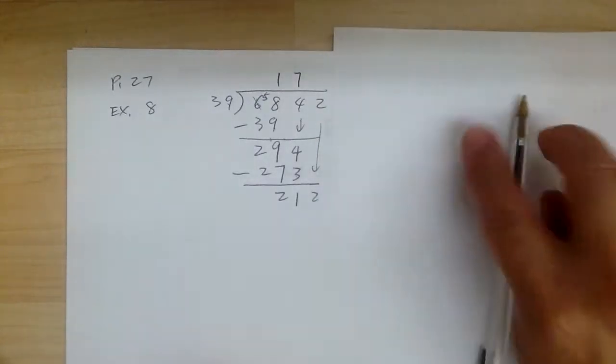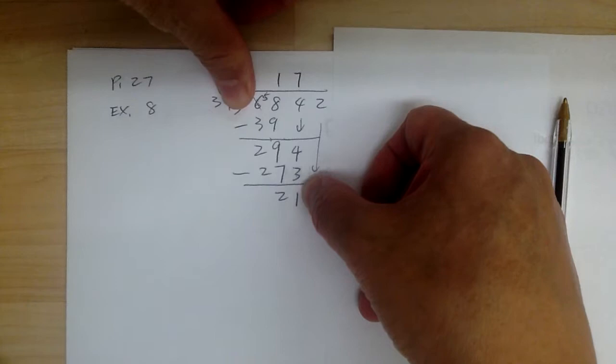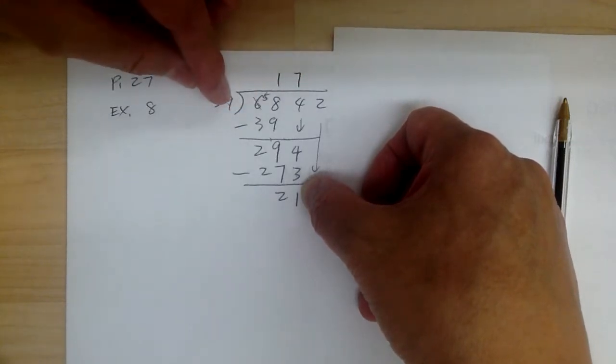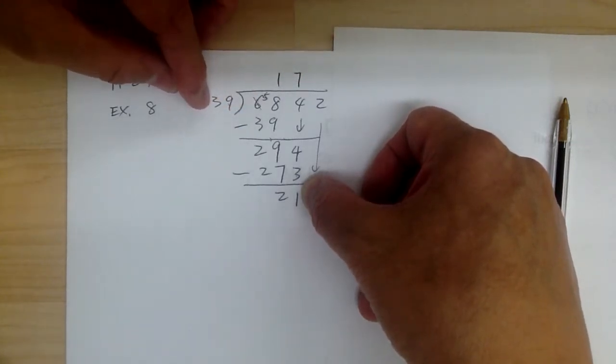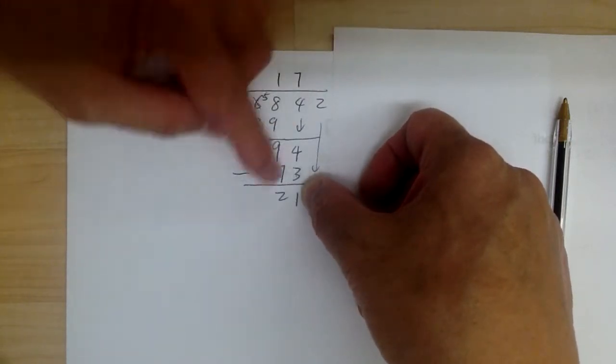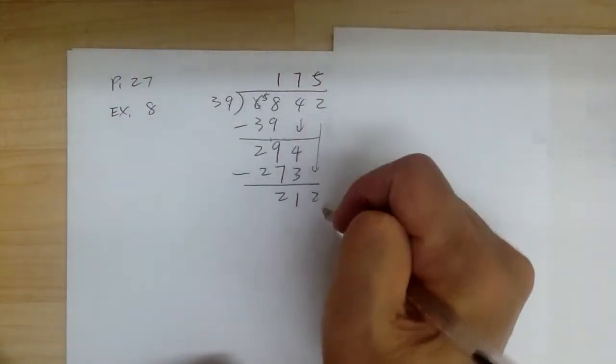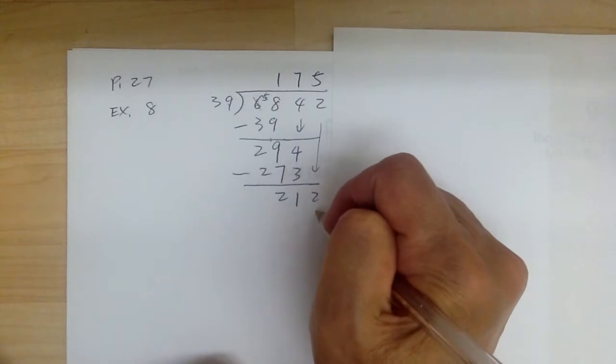Okay, so again, you cover up one digit. Now, if you just cover one digit, you're going to think it's 7. But remember, 9 is very close to the 40 over here, so you have to think of this as a 40. Think of it as a 4. So with 4, you need to get 5. 4 times 5 will give you 20. So 5. So 5 times 9 is 45.